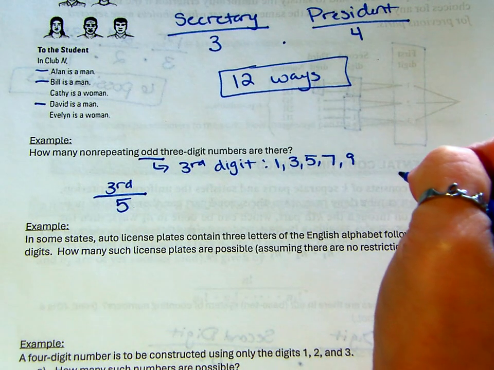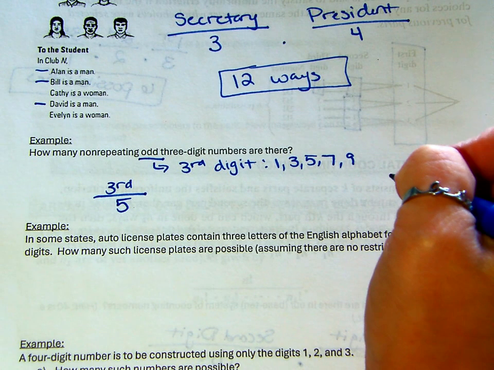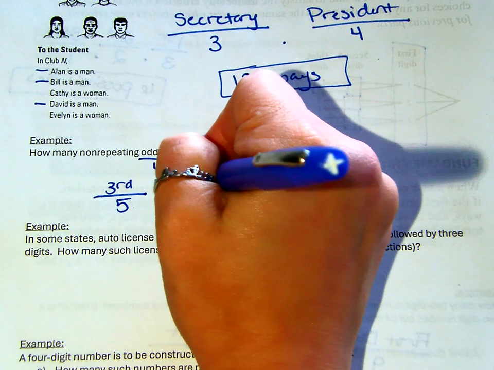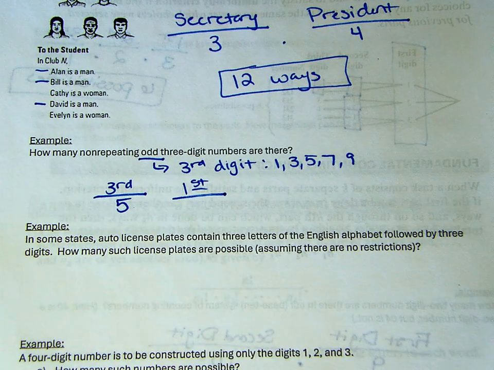It really doesn't matter in this case. I think the first digit's a little bit easier because there's 2 stipulations that we're going to have. What's the first stipulation on our first digit? In order for it to be a 3-digit number, what number can we not include? It can't be 0. So right now we're looking at the numbers 1 through 9.